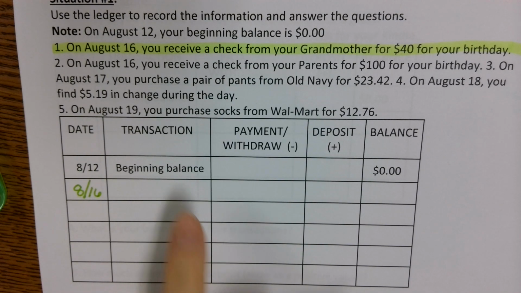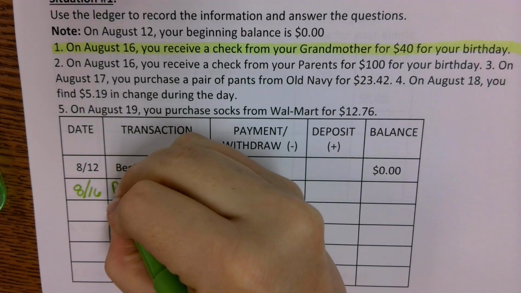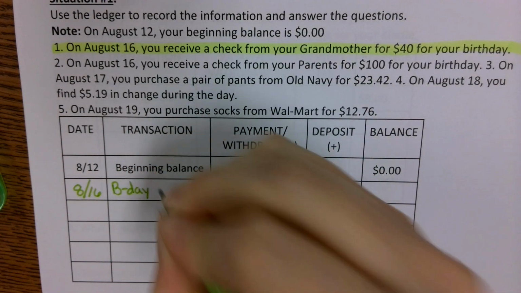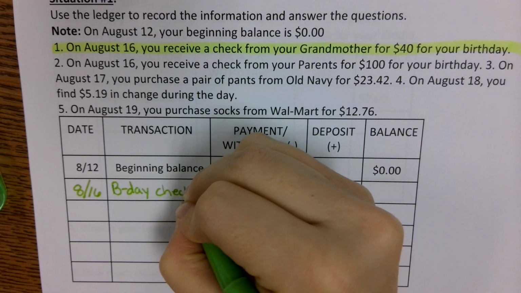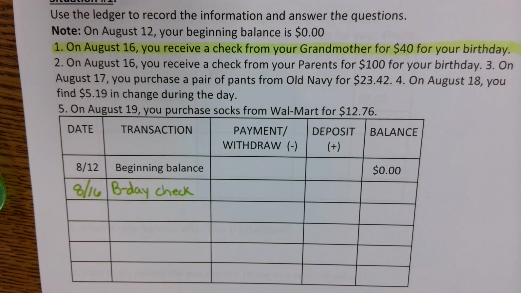Now, transaction. That's when you put down what happened. You don't have to be lengthy. You don't have to go into a whole story about Grandma was so wonderful and she wrote me a nice, lovely check for my birthday. You can just put down birthday money, birthday check, whatever you want to write. Grandma check. It doesn't matter. So I'm going to put B-Day check. I received birthday money.